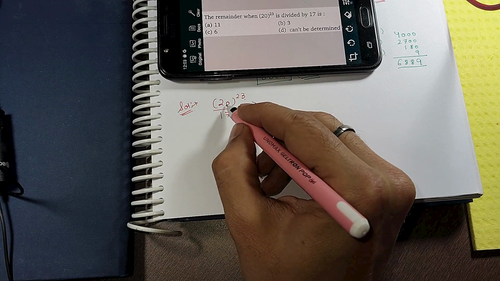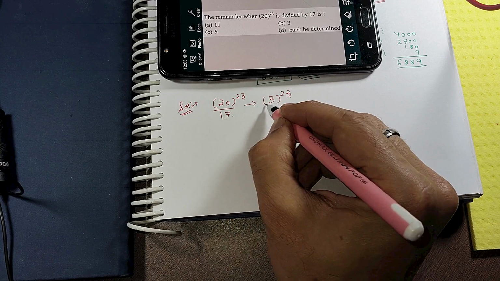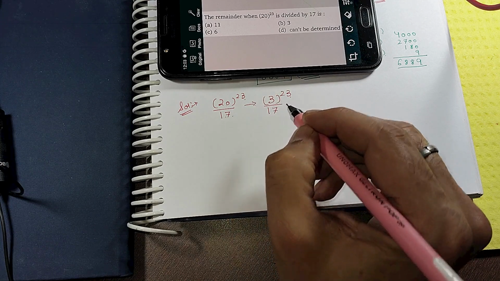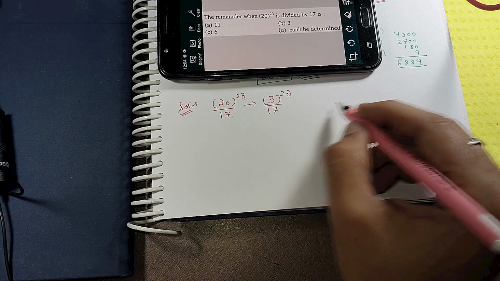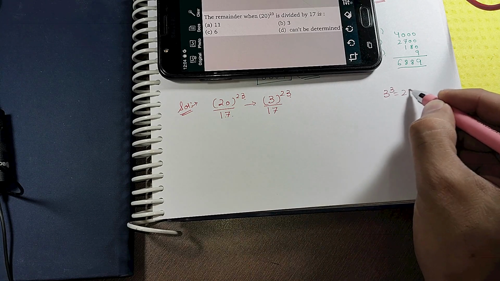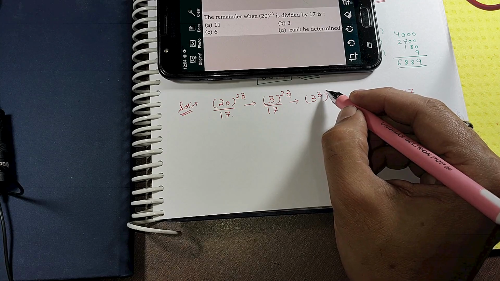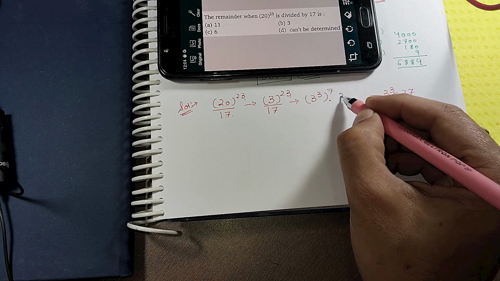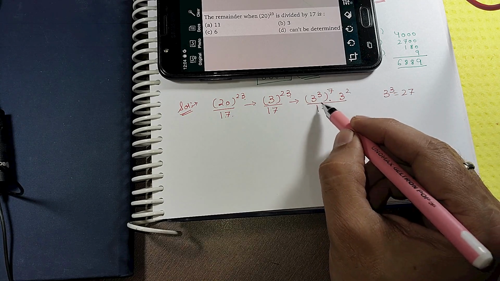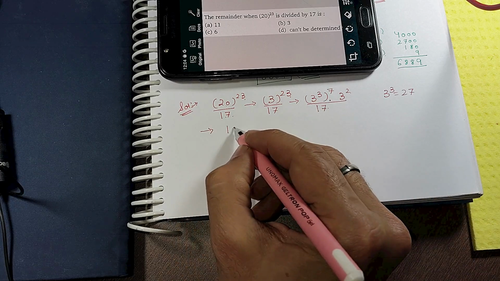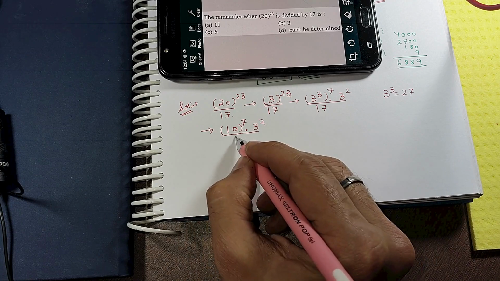Now, when I divide 20 by 17, I get the remainder 3. So that means the remainder left will be 3 raised to power 23. Since this is greater than 17, I have to divide by 17 again. Now, we know that 3 cube is equal to 27. So I will write this as 3 cube, whole power 7, so this is 21, and then 3 square, divided by 17. Now this is 27. 27 divided by 17 gives me remainder 10. So this will reduce to 10 raised to power 7 into 3 square divided by 17.